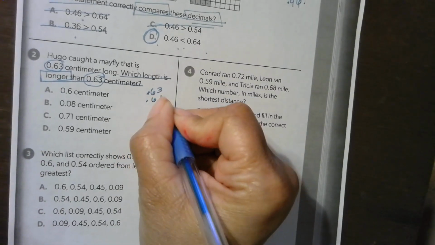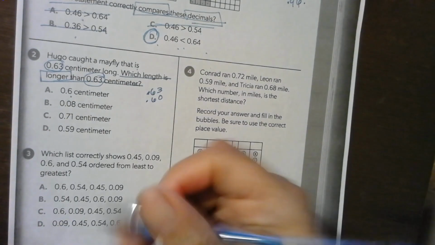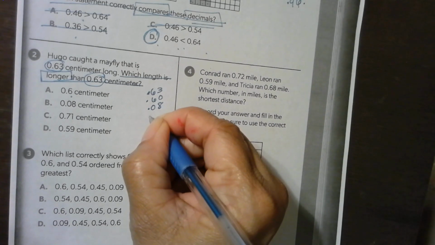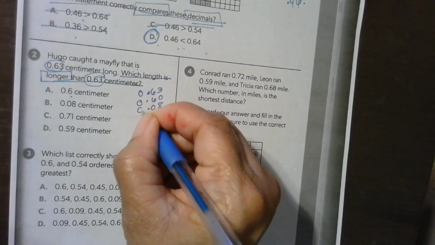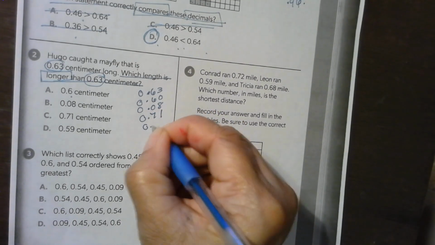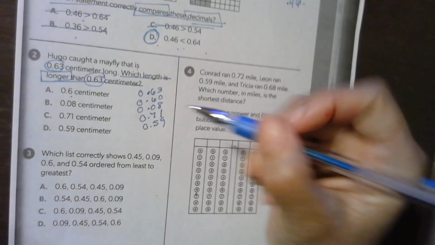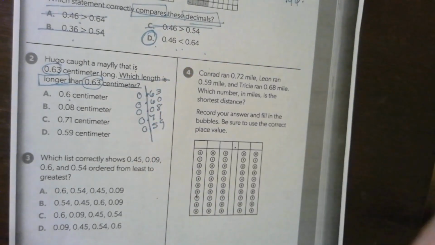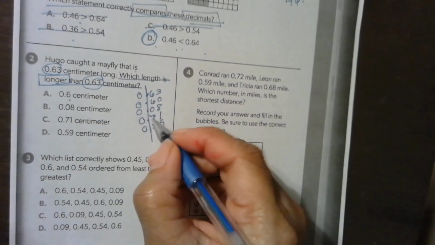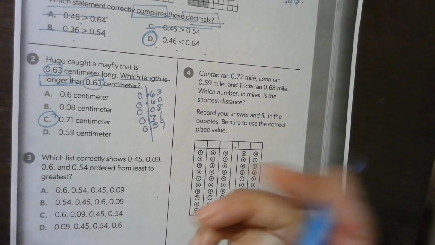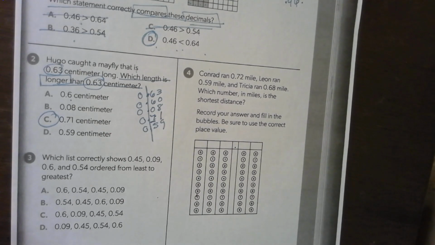So we're going to take each answer. I added a 0 to that one, because putting a 0 at the end of the decimal does not change the value. Since I have them all lined up by the decimal point, that's the most important part of this, we can find the bigger number is right here, the 7. So 7.1 centimeters is longer than 6.3 centimeters.